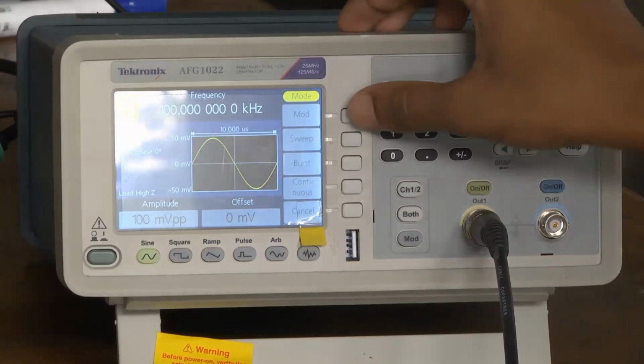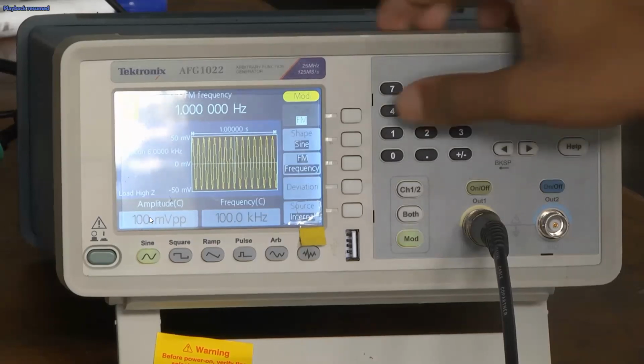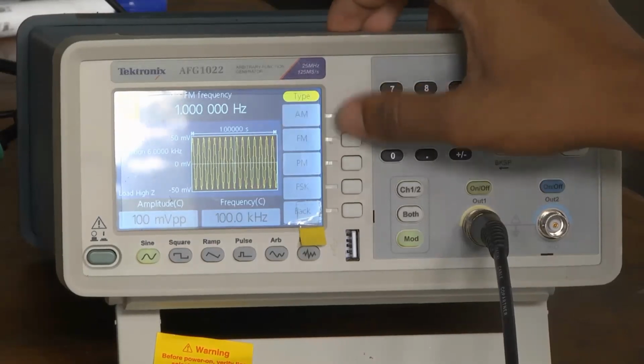In your lab sheet, on the next page, they have given the amplitude as 0.1 volt. So we have given 100 millivolt peak to peak for the amplitude.